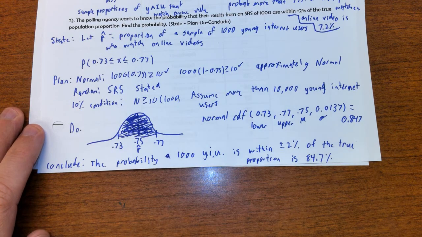I'm going to tell you before the bell here rings. If I take a sample of 1,000 individuals and I find their sample proportion, there's an 84.7% chance that that sample will be within 2% of what the actual proportion is for the population.